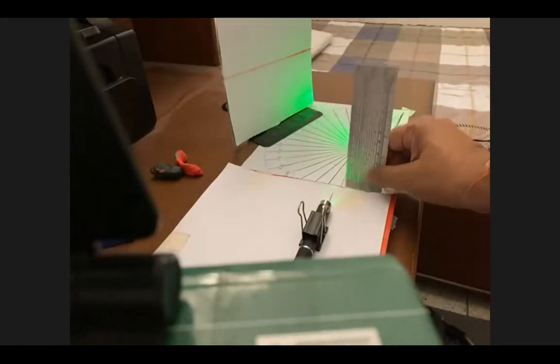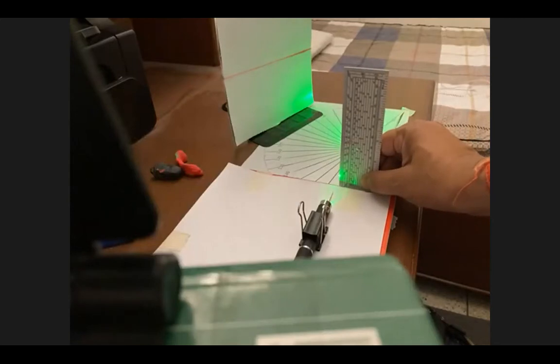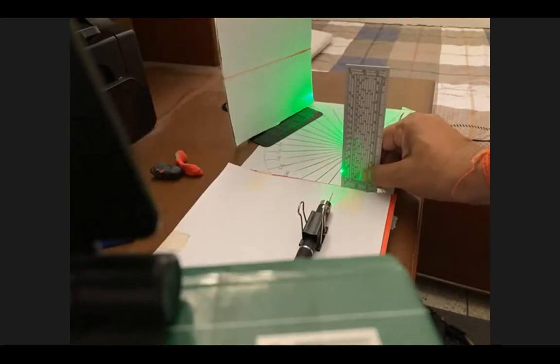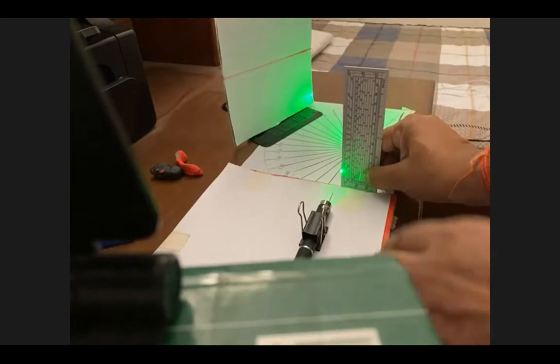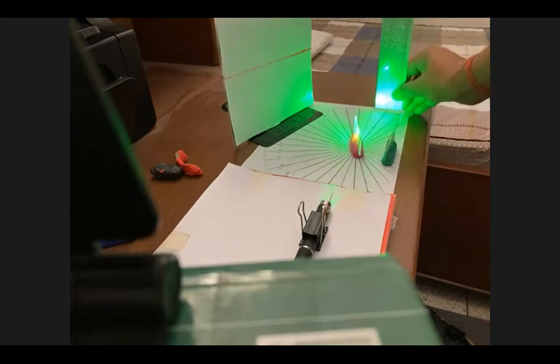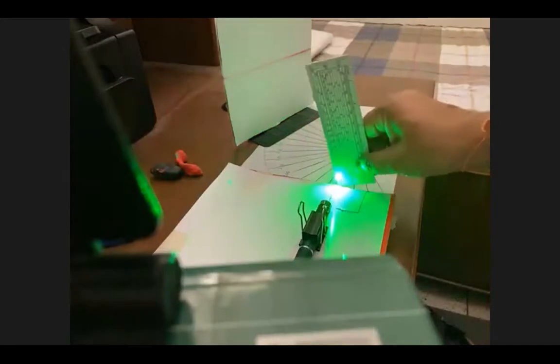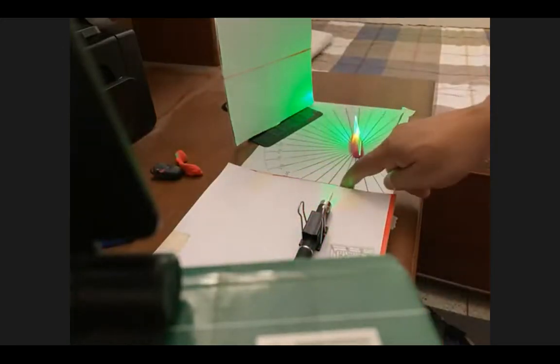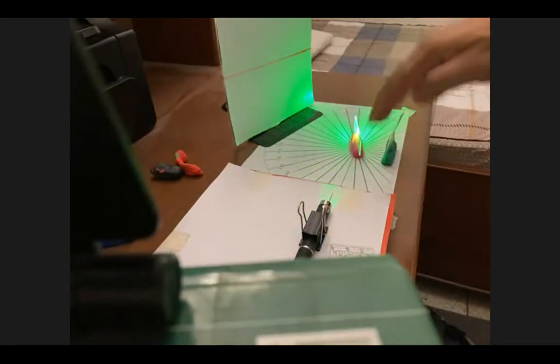One way you could do it is to put a vertical scale at the beginning of this line, and then you see that, yes, it touches, so I know the light is going through that line. And then I'll put a scale at the end of this line, and again see that it touches. Fine.